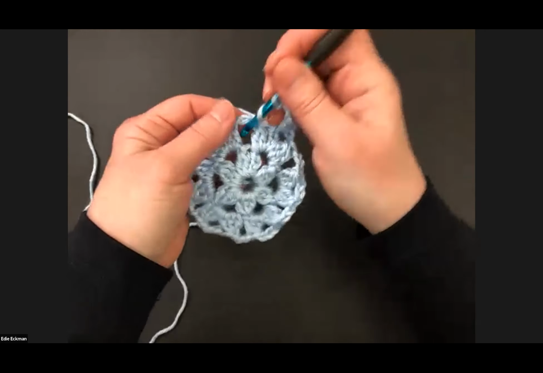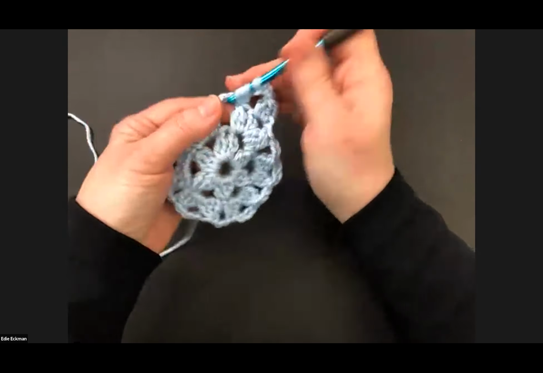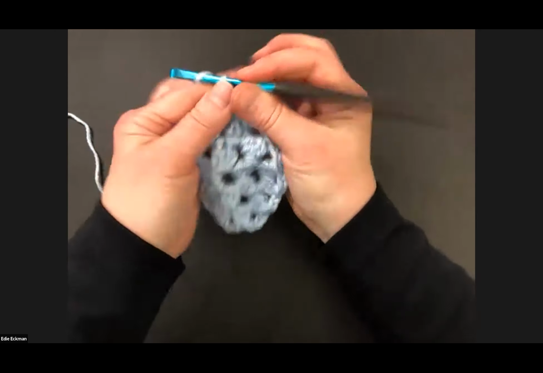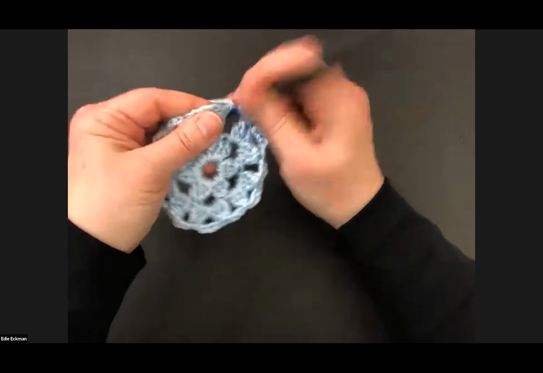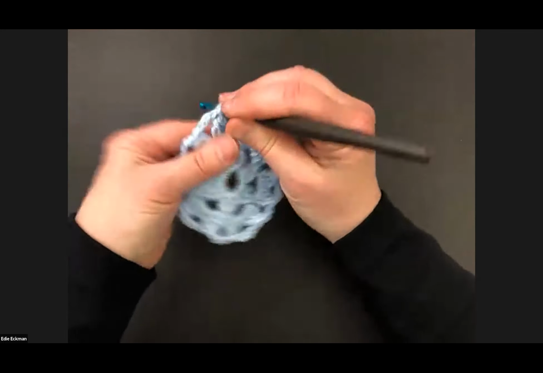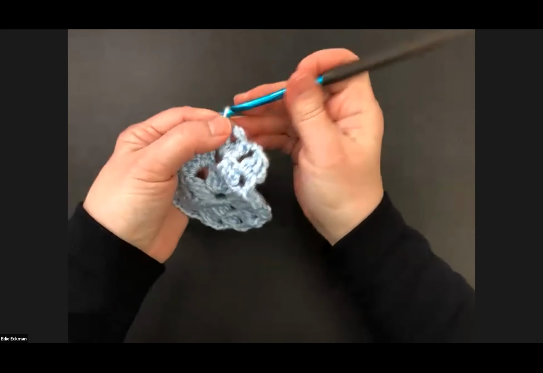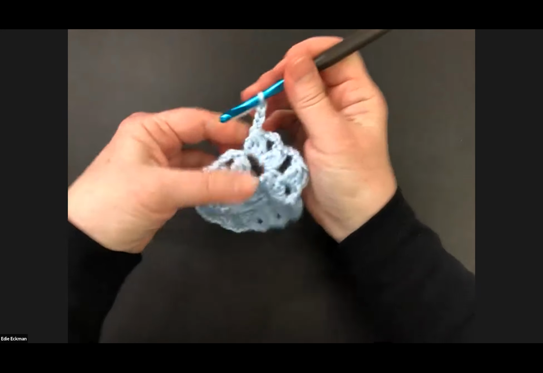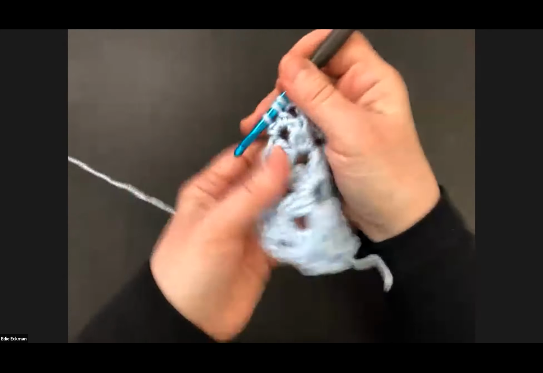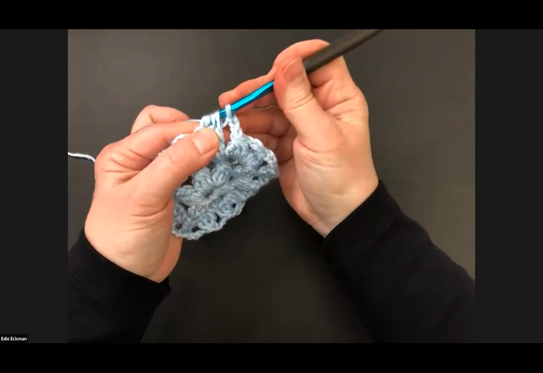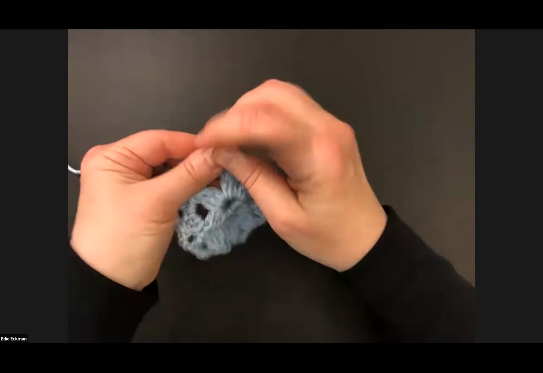I'm going to put 2 clusters with a chain 3 between them. Then another cluster in the same space. Then chain 3. And then just 1 cluster, and then chain 3, and then 2 clusters.